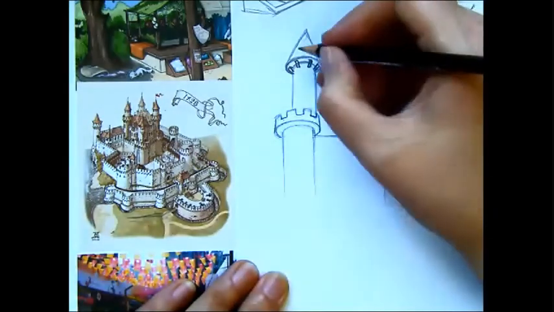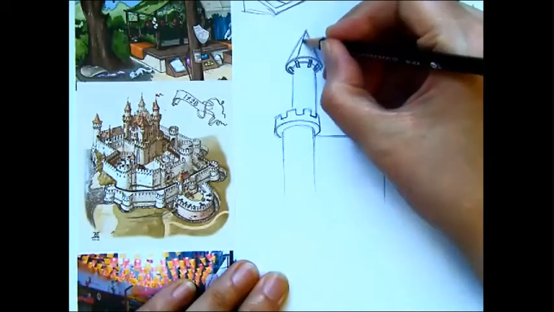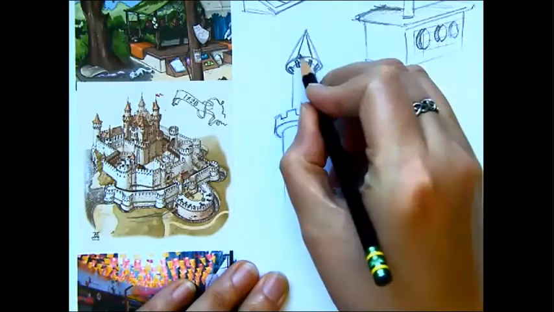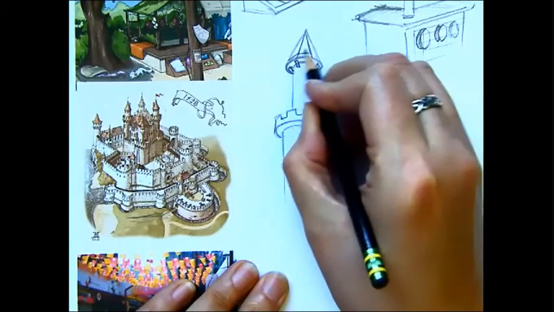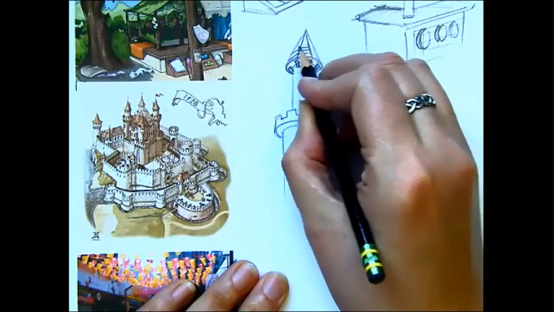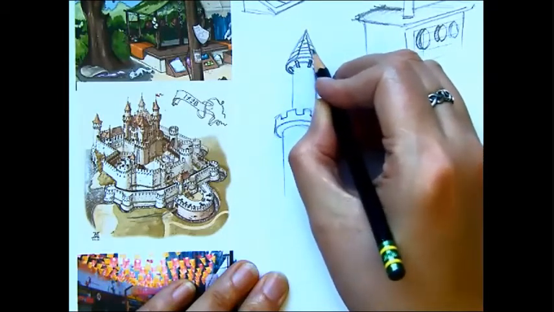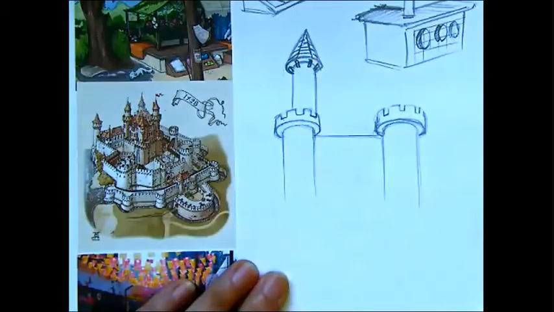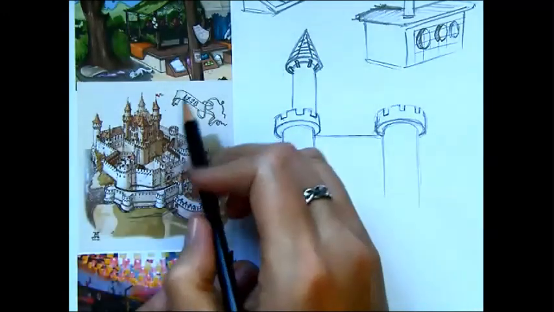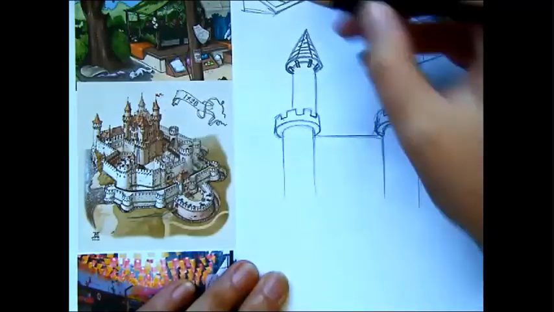Another thing, of course, is the roof tiles themselves. If we start putting in a little pattern of some kind, and this is a rooftop, that helps. And at least one of these towers usually has some little flag waving.